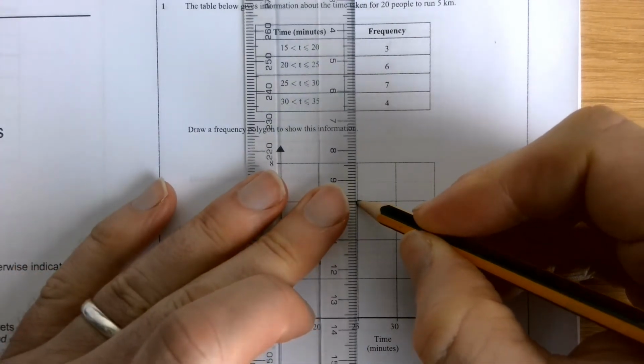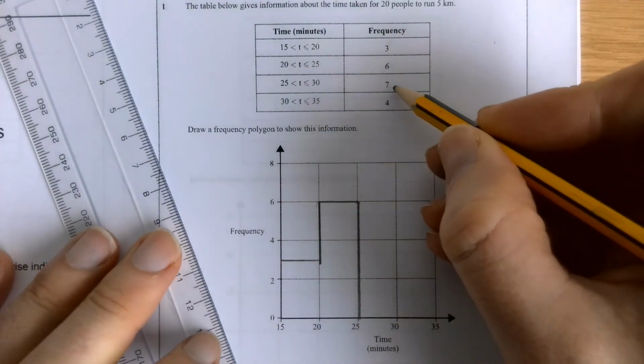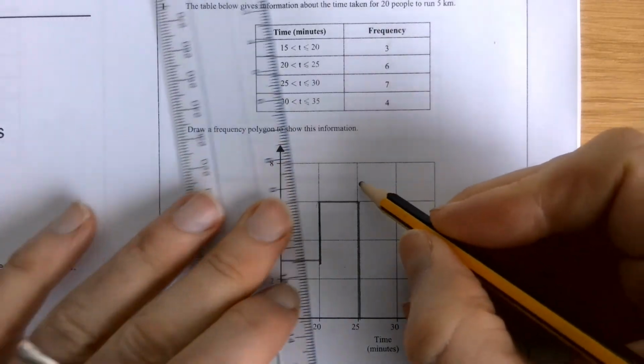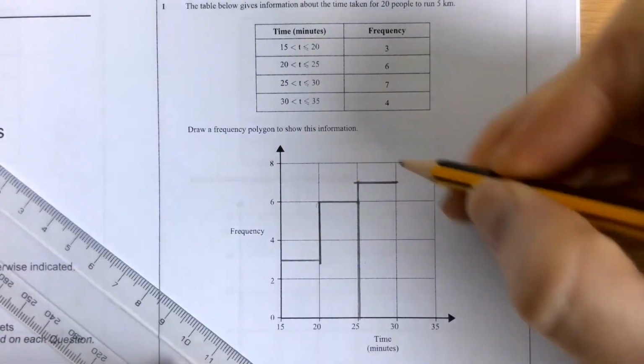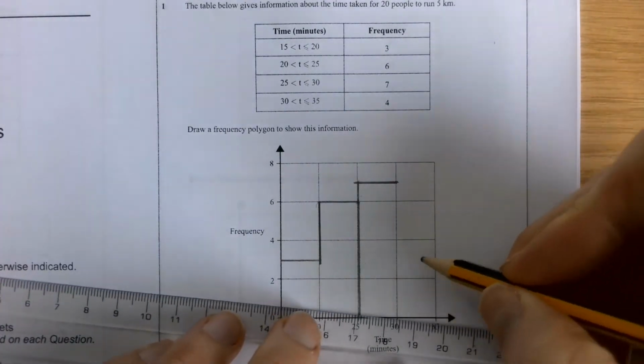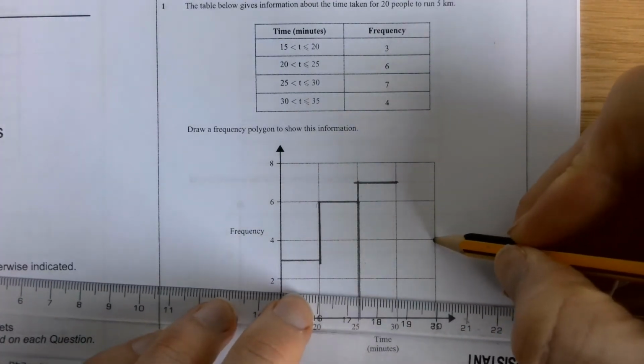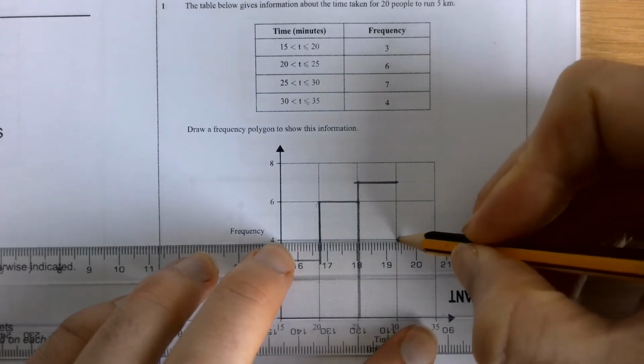this is not a frequency polygon, by the way, but this is a way we could start doing it. And then 7 for the next part, and 4 for 30 to 35.